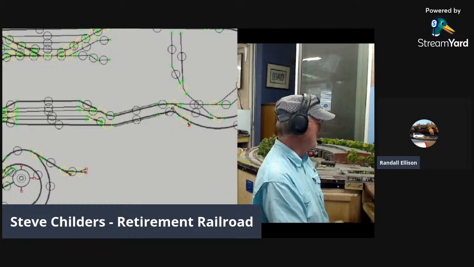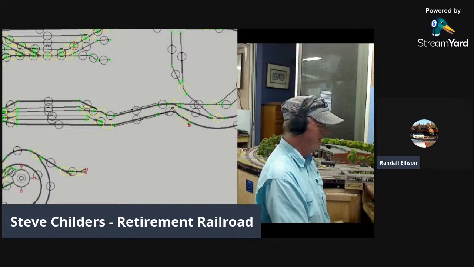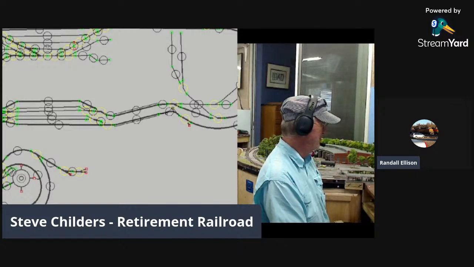Yeah, you don't have to use curve screens, but I wanted to make it look more like what my actual layout was.